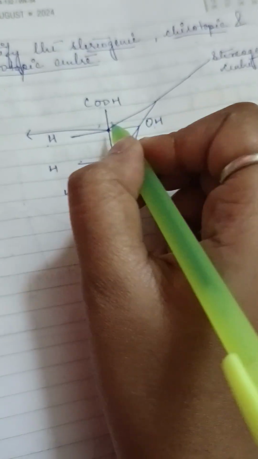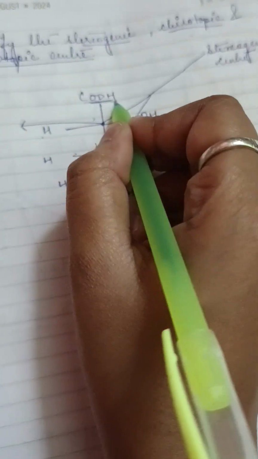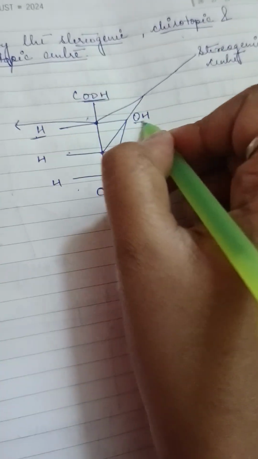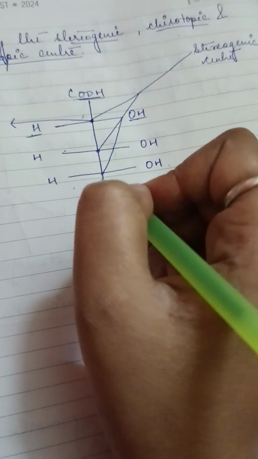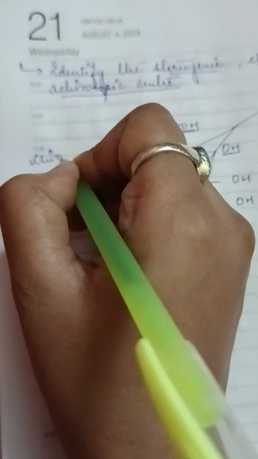Now let's check chirotropic and achirotropic. Is this center chirotropic or achirotropic? This center has COOH on one side, H on one side, OH on one side, and the whole remaining compound on one side. So all are different, so chirotropic.